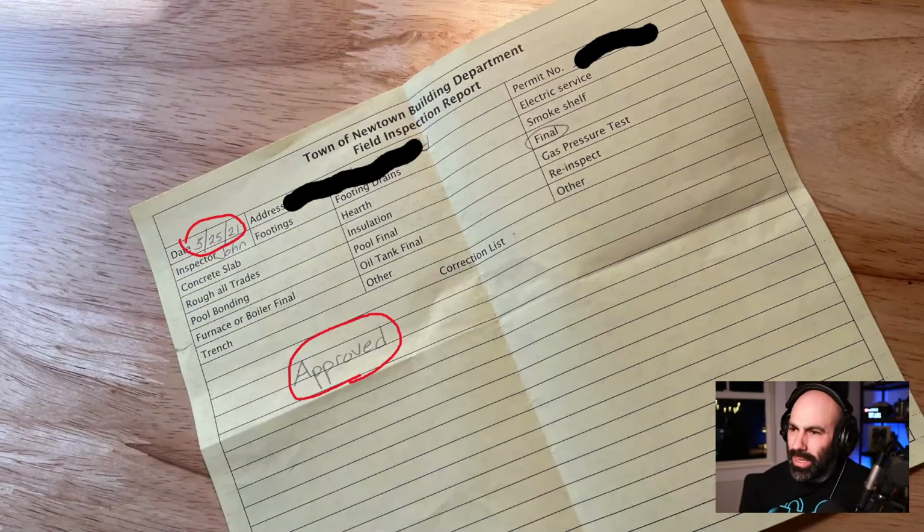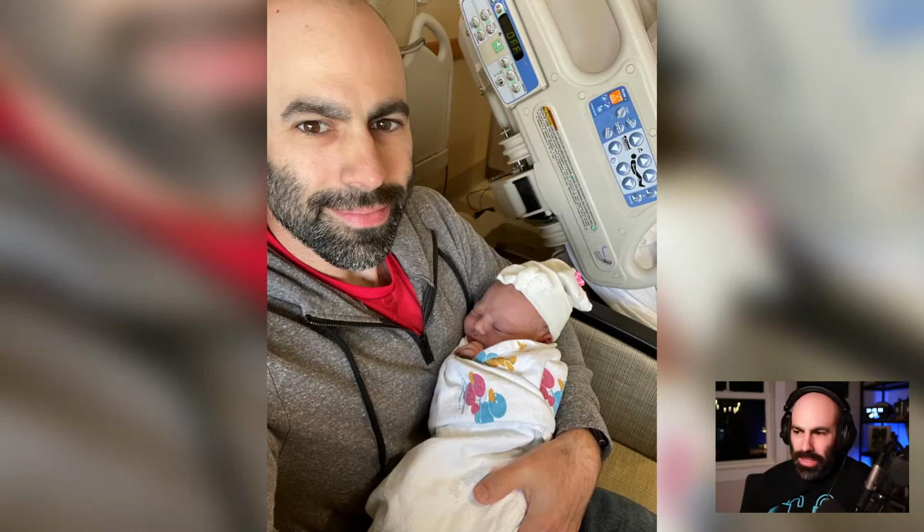If you read this here, this is the final inspection, and it went well. As you can see, though, the date was 5/25/21, approved, and that was at 9 a.m. Tuesday morning of May 25th, and then at 8 a.m. Wednesday morning of May 26th, this happened.